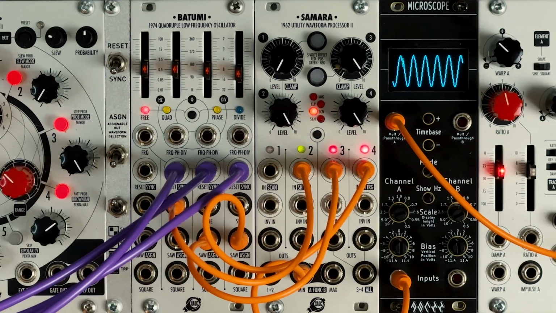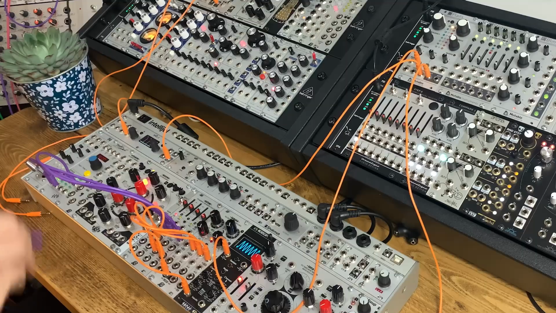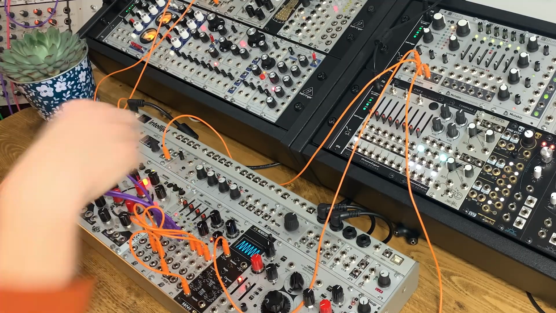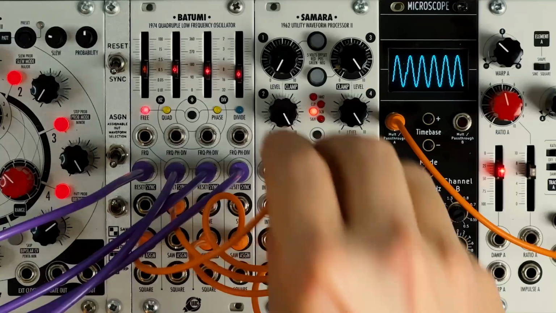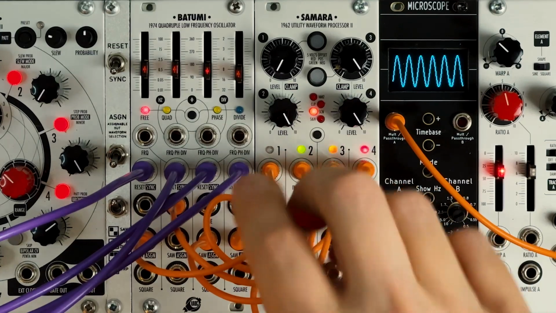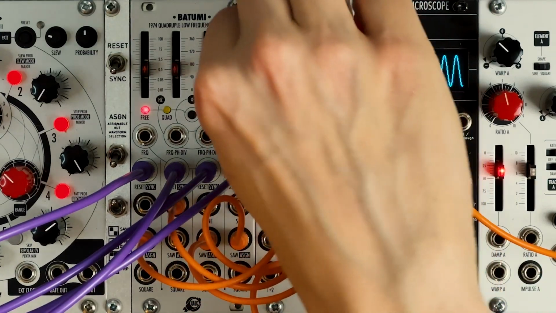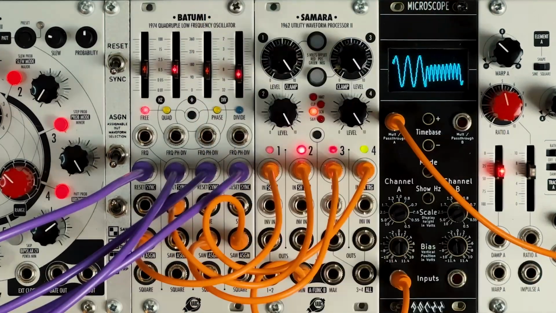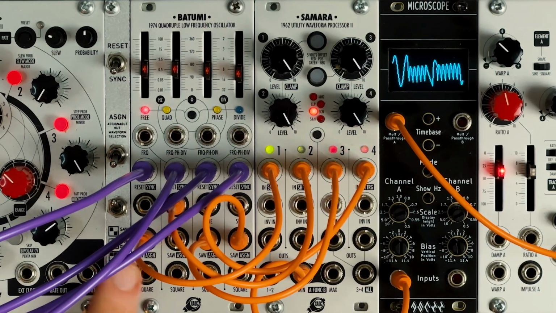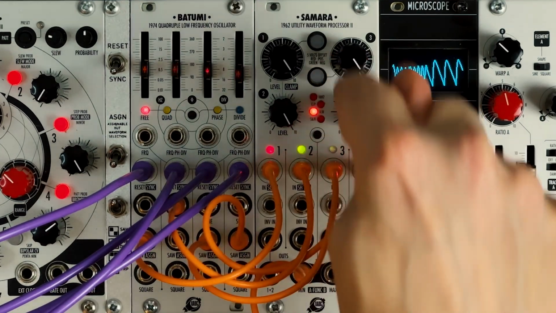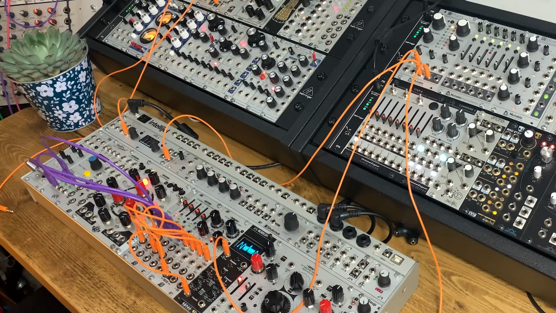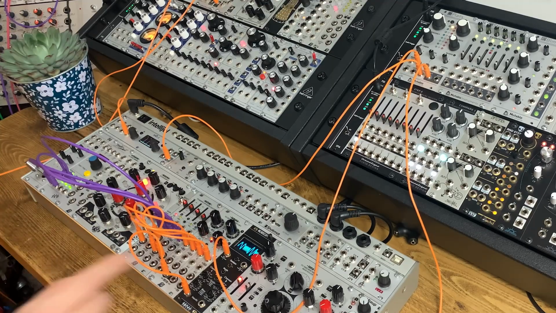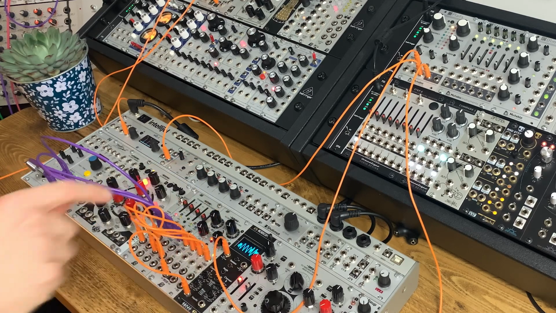So as I've got a channel of Batumi left over, why don't I take another slower clock from Pam's to the first channel of Batumi, and then I'm going to take the saw wave into the first input channel, bring up the attenuator. And now as this slow saw moves through, it's going to switch between these 3 in turn. You can see it's rhythmically taking it in turns to route each of these to the filter.